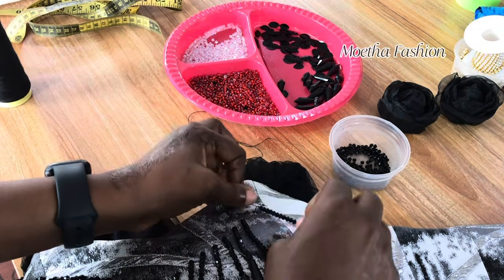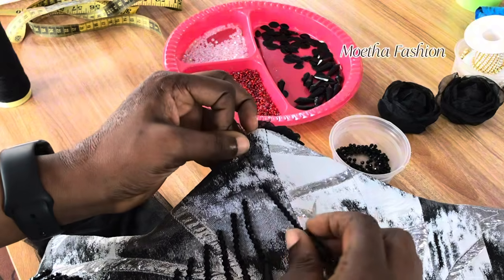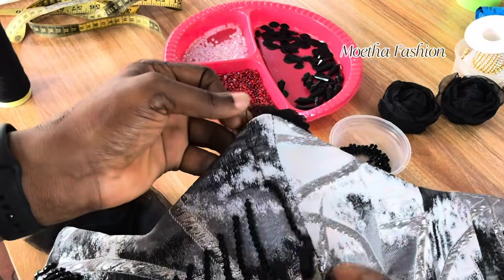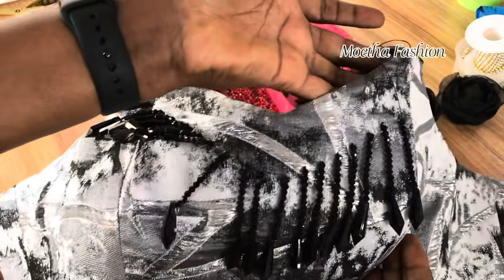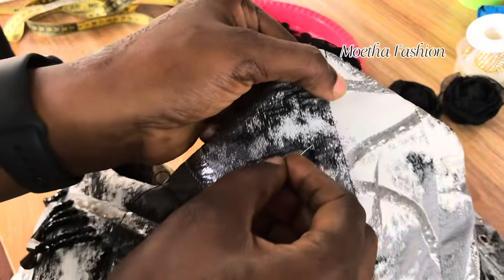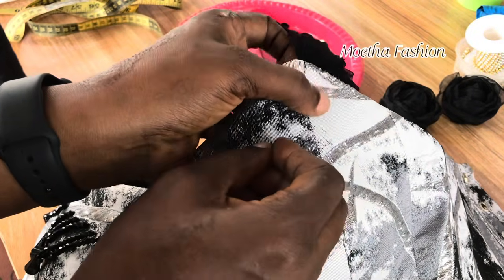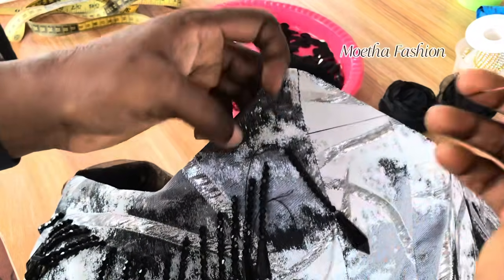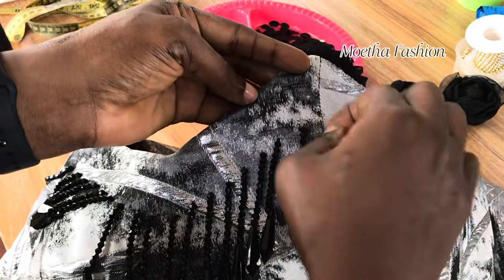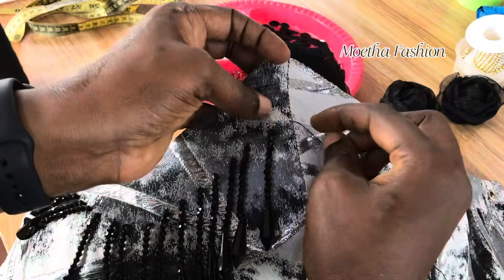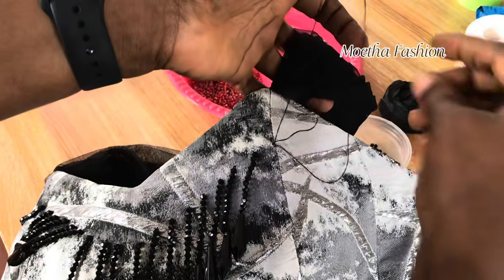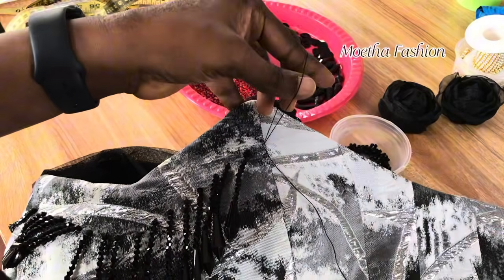Pick up your crystal if you are also using crystal and droplets, just like in this case, but I've already told you that this combination always works. So if you can embrace it, do it on your next project. It's going to come out really great. So pick up the crystal, and after the crystal, pick up the droplet that you want. Measure it, make sure that it is in your desired length, and that's it. You just have to keep going just like that, one strand after the other.